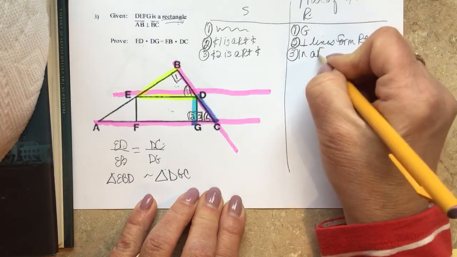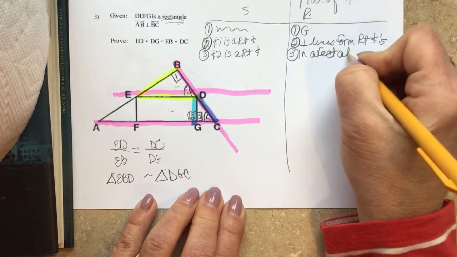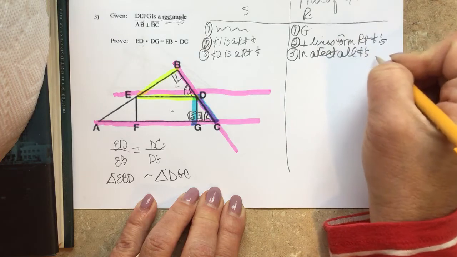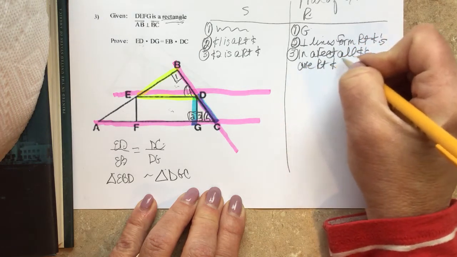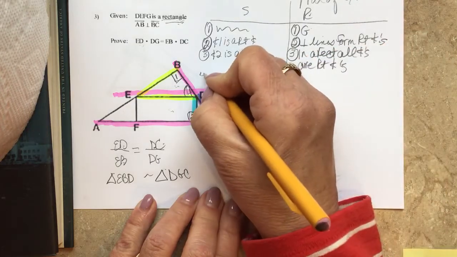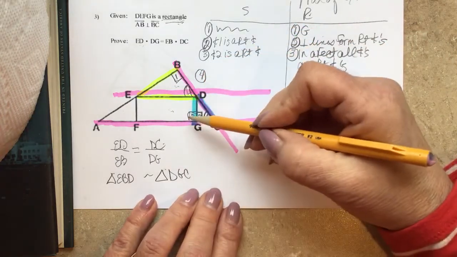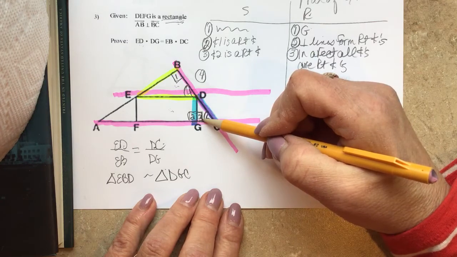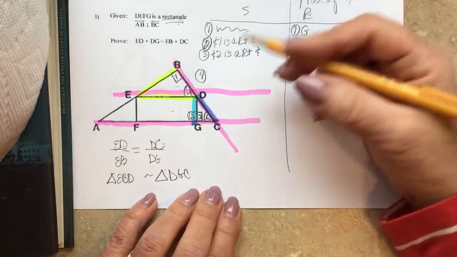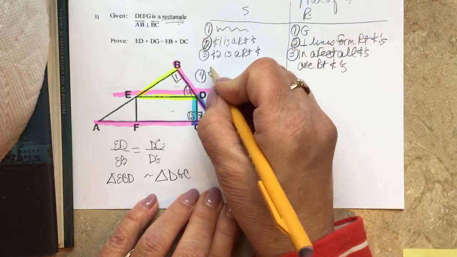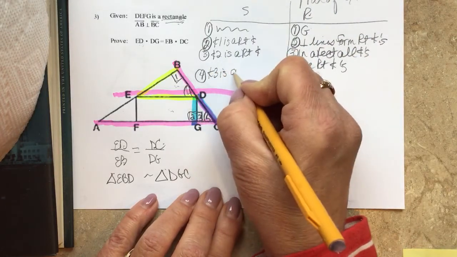In a rectangle, all angles are right angles. All right, now, because these two angles form a line, if one is a right angle, the other has to be a right angle. So that's what I'm going to say right there. Angle 3 is a right angle.